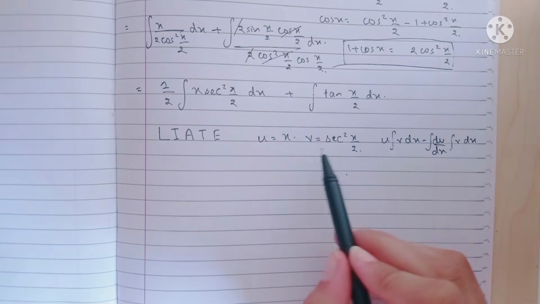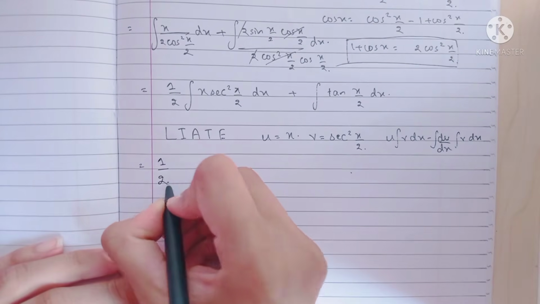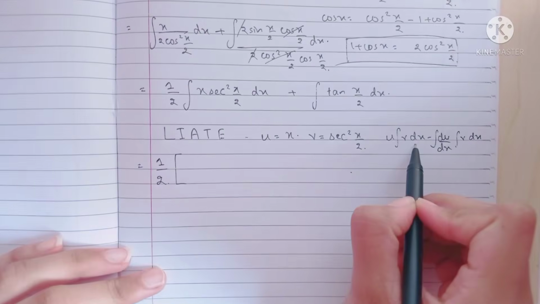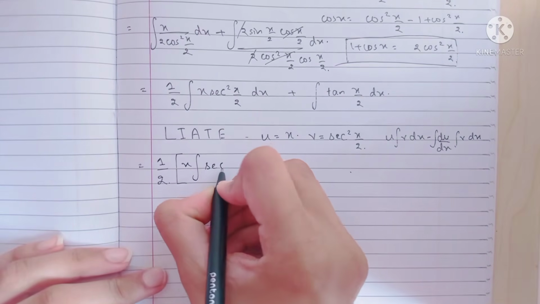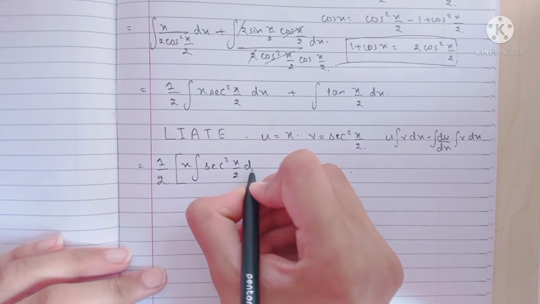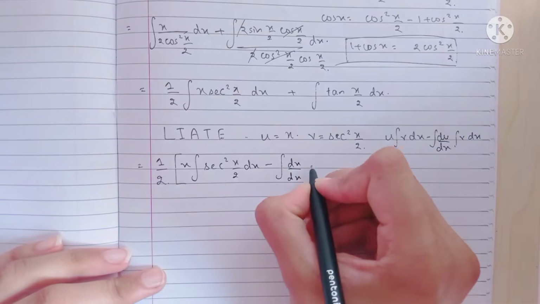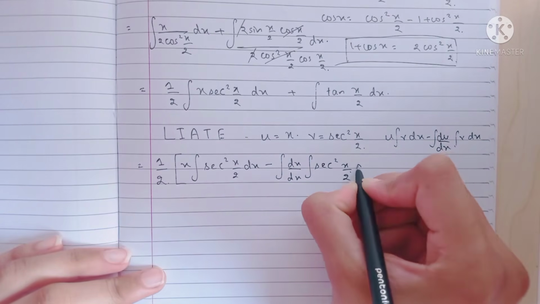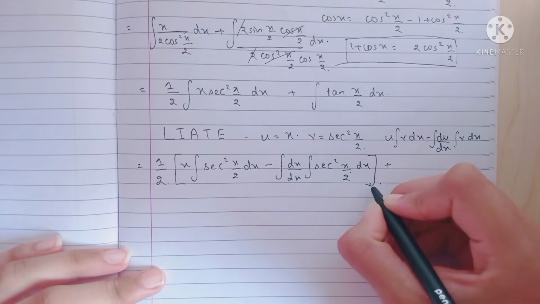Okay, so now let's use the by parts formula. 1 by 2 still remains outside, and we have u into the integral of v dx. So x into the integral of secant square x by 2 minus the integral of differentiation of u into the integration of v dx. And the second integral remains as it is.